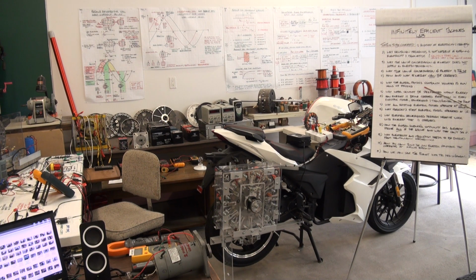Why the global physics community is violating its own laws of physics in order to make electric machines conform to Newtonian mechanics. So we'll be discussing how the global physics community is basically fudging the books in order to get electric machines to conform to Newtonian mechanics, and it doesn't work.